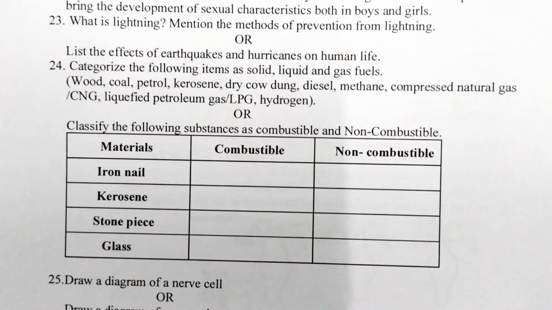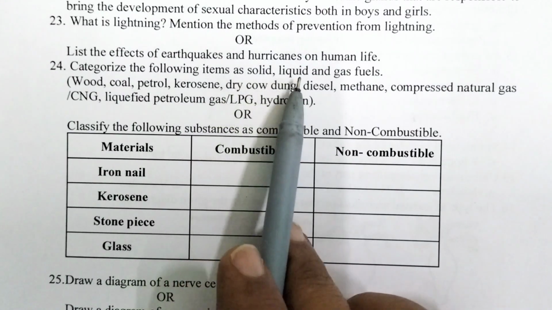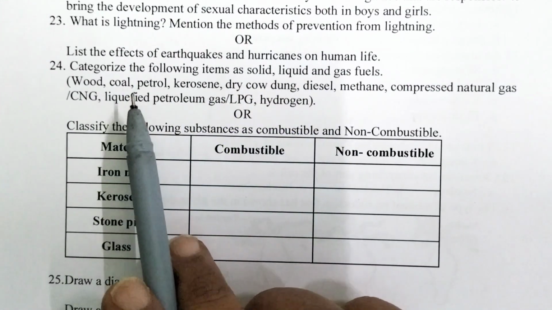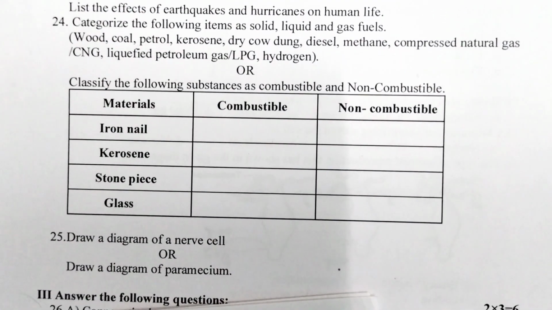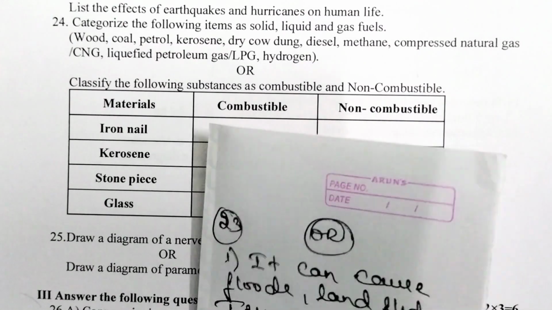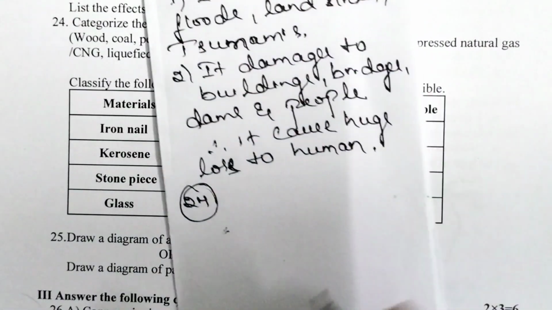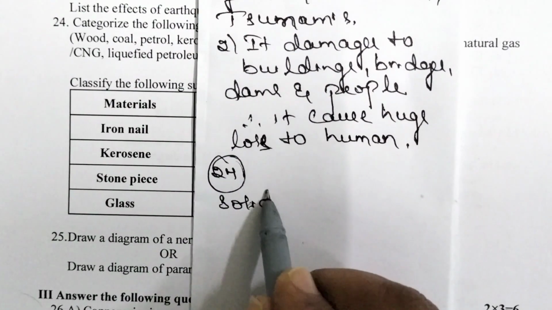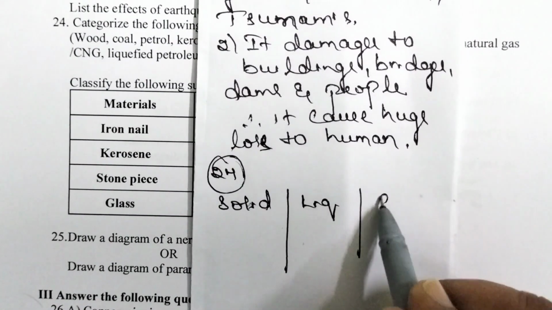In the 24th question, categorize the following items as solid, liquid and gas fuels. So let us separate them as solid, liquid and gas fuels. I will divide it into three categories: one is solid, one more is liquid, and one more is gas.